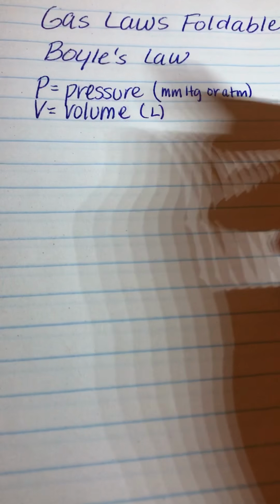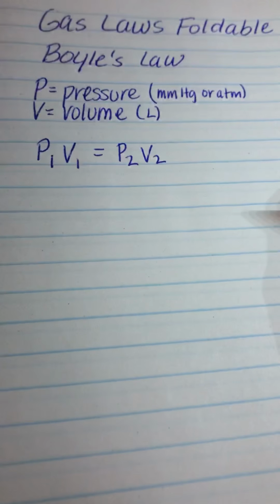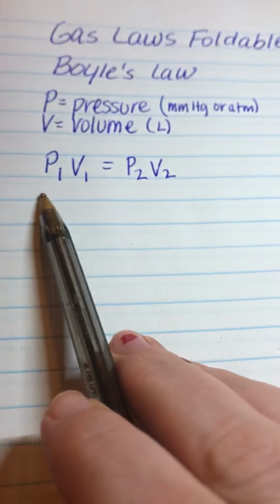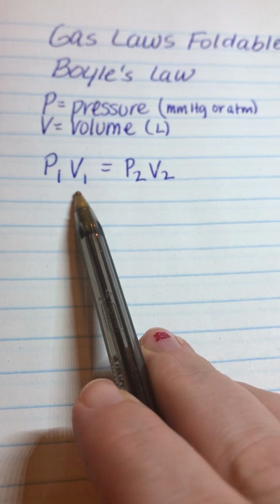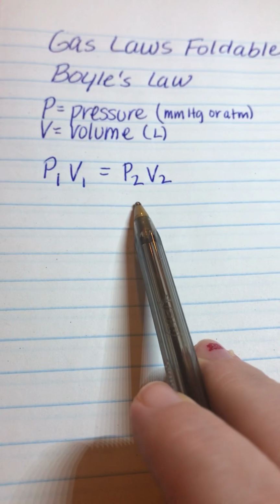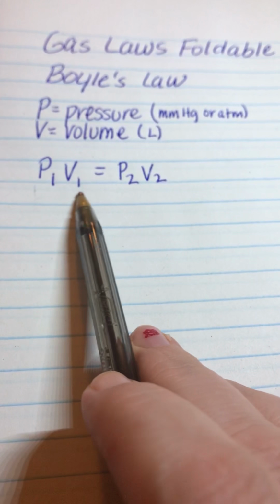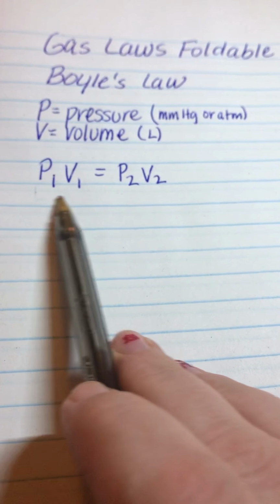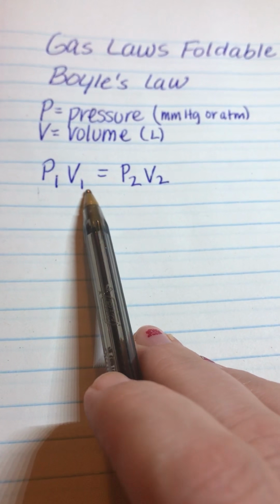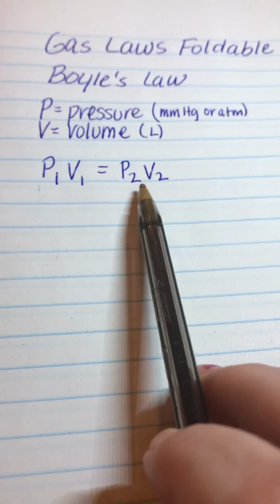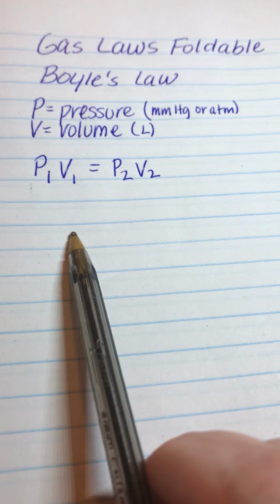The other thing you probably want to put in your foldable for Boyle's law is the actual formula. Boyle's law is P1V1 equals P2V2. So the pressure of the first times the volume of the first equals the pressure of the second times the volume of the second. Basically, if we start with a particular pressure and volume and we change it, it's going to be a ratio of the new pressure and volume.